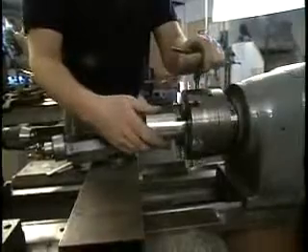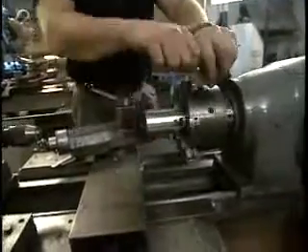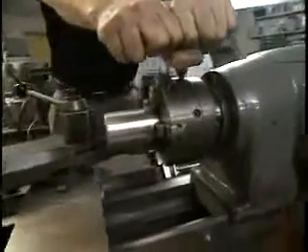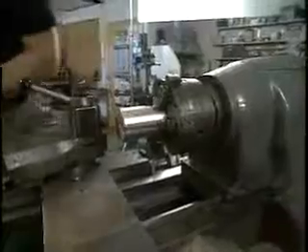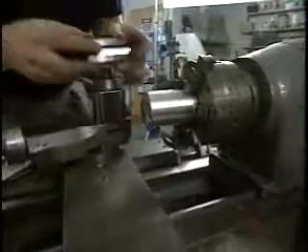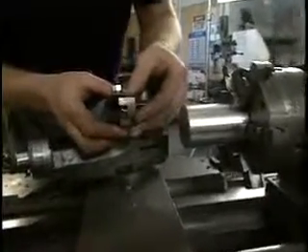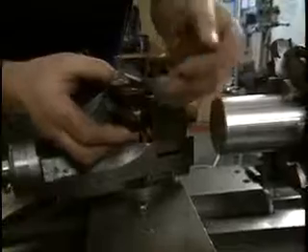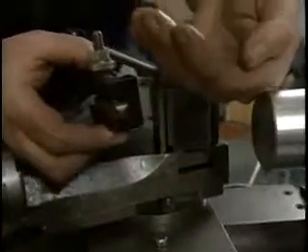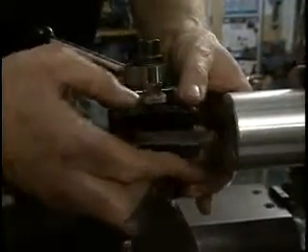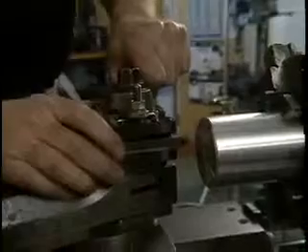I'm going to make sure the piece is locked securely in the chuck. I have here a facing tool. You can see the top of the tool is angled like this so that when I cut across the face of the part, the chips slide off the tool nicely. Lock the tool onto the tool post.